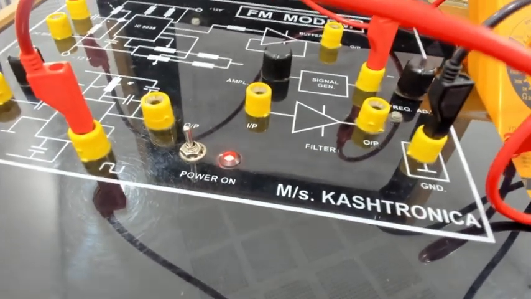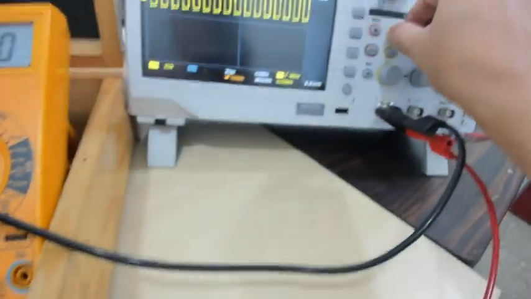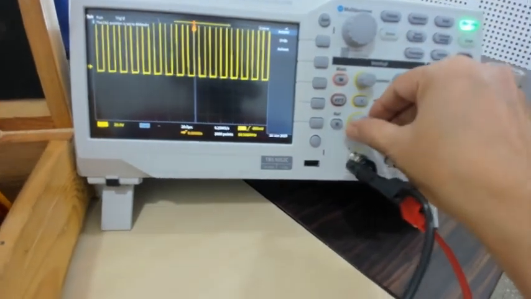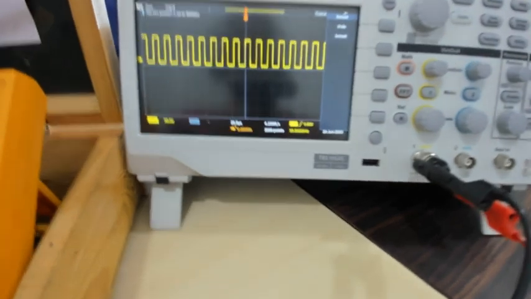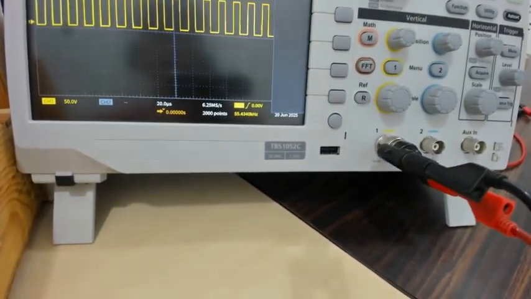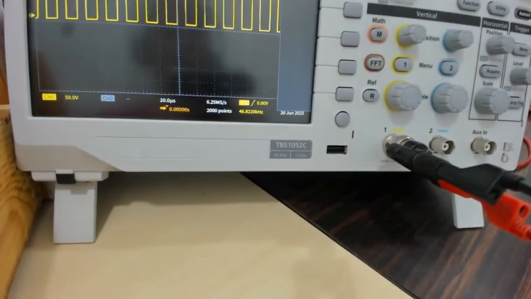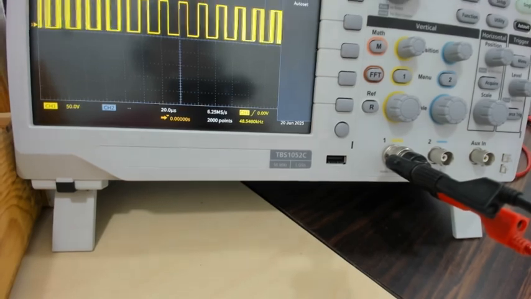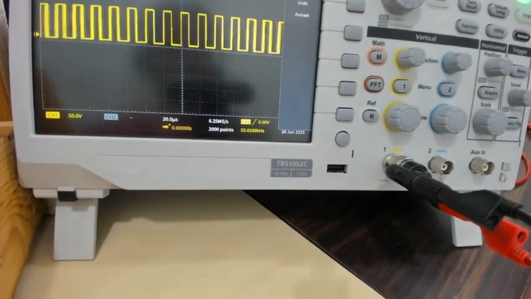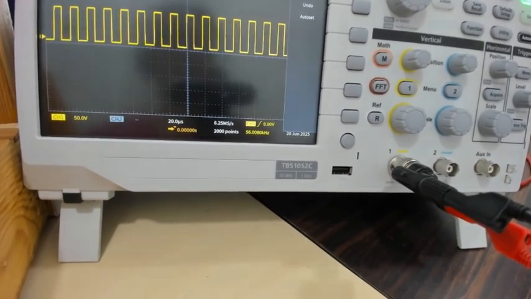Correct? So now it is generating the square wave. You will be able to see the square wave, and the frequency is somewhat high. So now let us adjust the frequency to 50 kilohertz. So this is adjusted to 50 kilohertz.